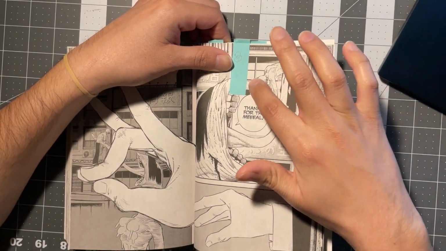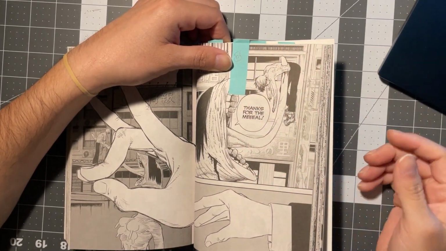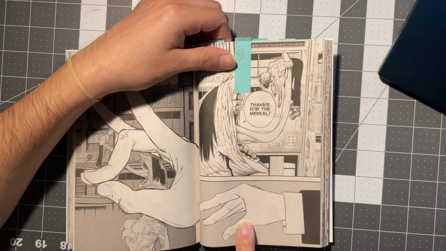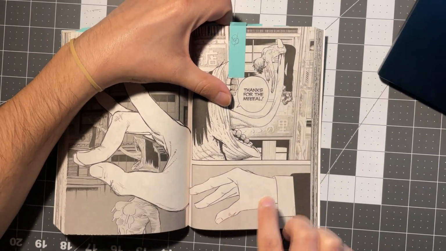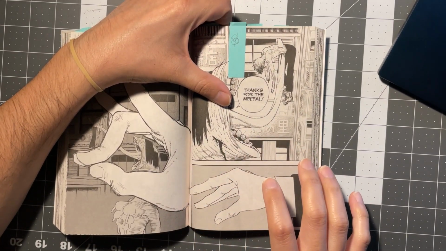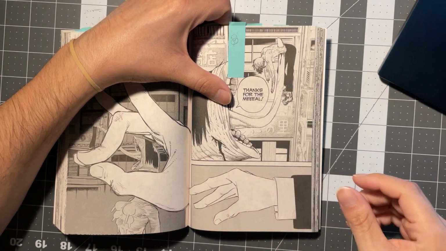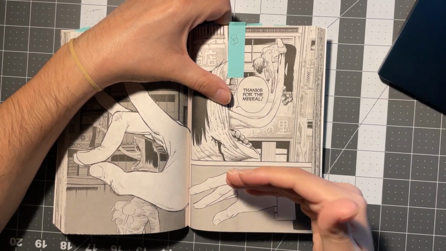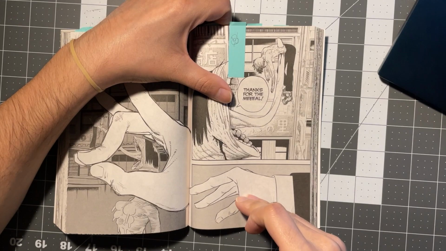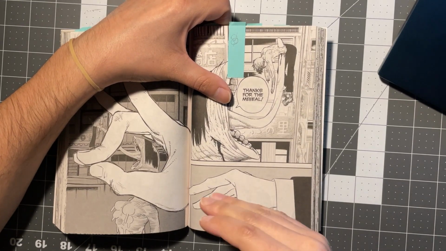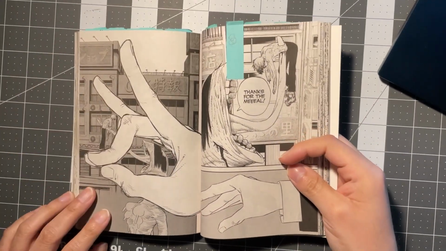So it's pretty cool there, because that's just something I tend to overthink. And then right here, what's pretty cool is because there's no background or nothing, you just focus on the hand, and because pretty much the whole panel is just the hand, it makes you focus on that.